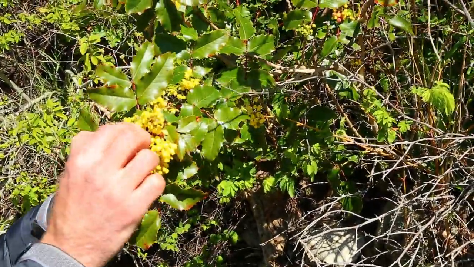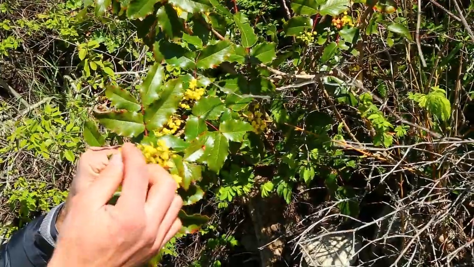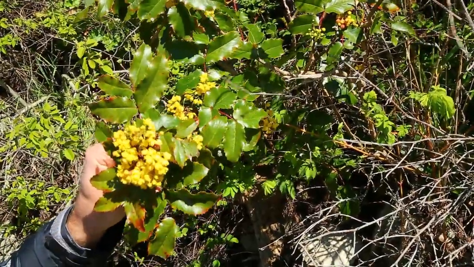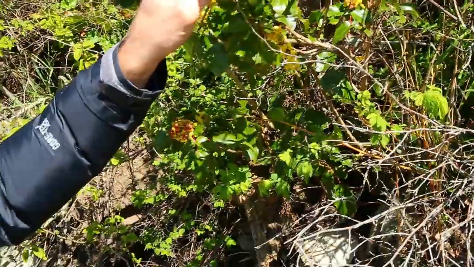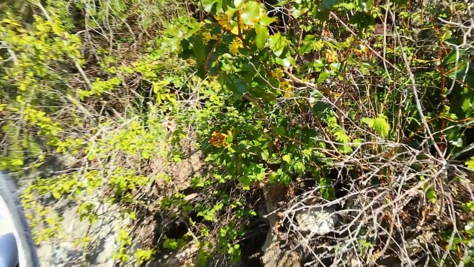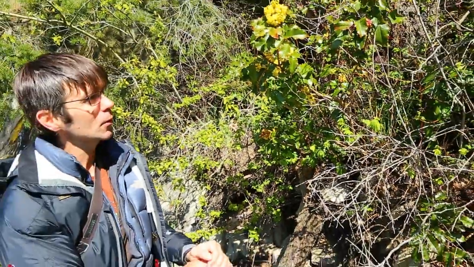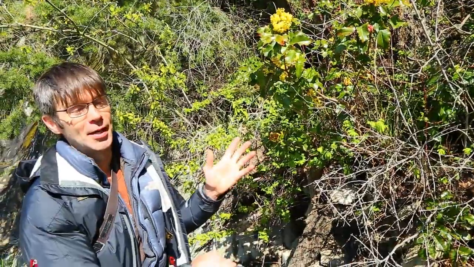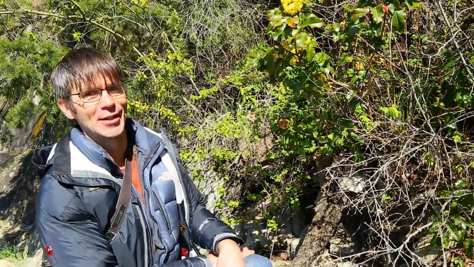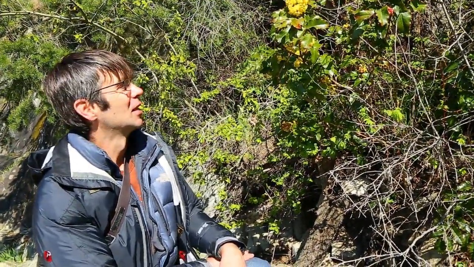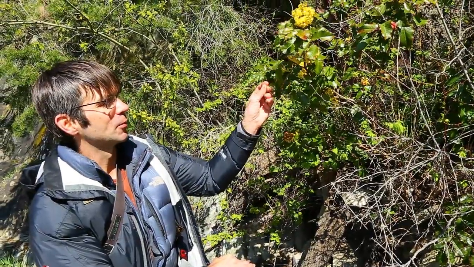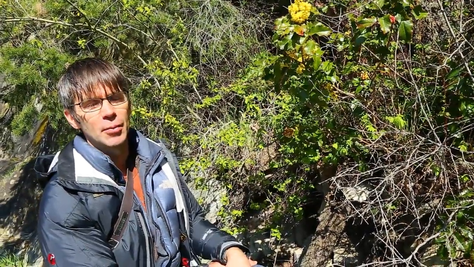And the flowers, brilliant yellow, and you could eat the flowers. They're sour. They're a little bit bitter also. It'll fruit with blue grape-like berries, but they're very sour and not as sweet as a grape is. So this is our tall Oregon grape. Look for it on coastal bluffs and bald habitats.